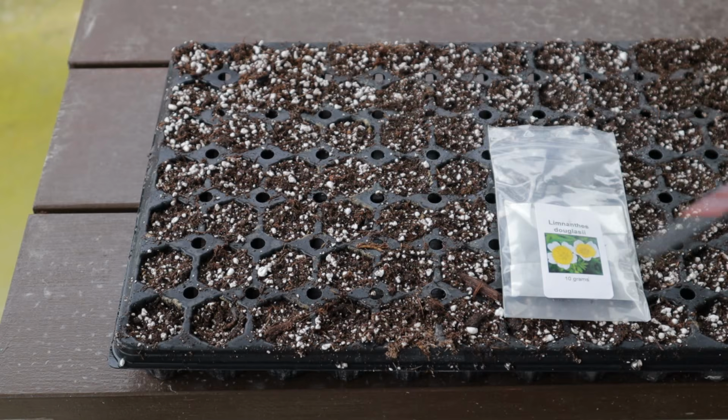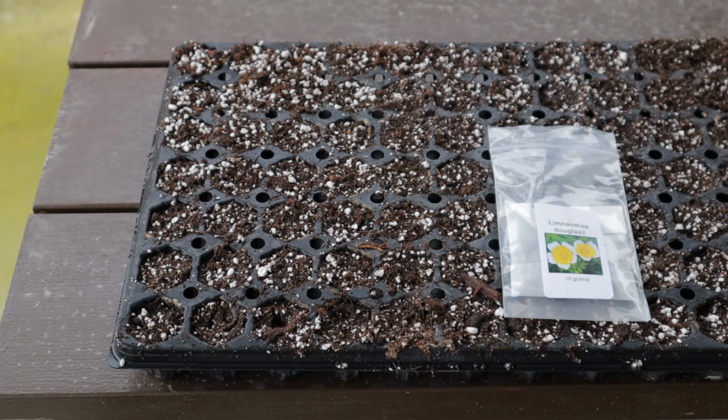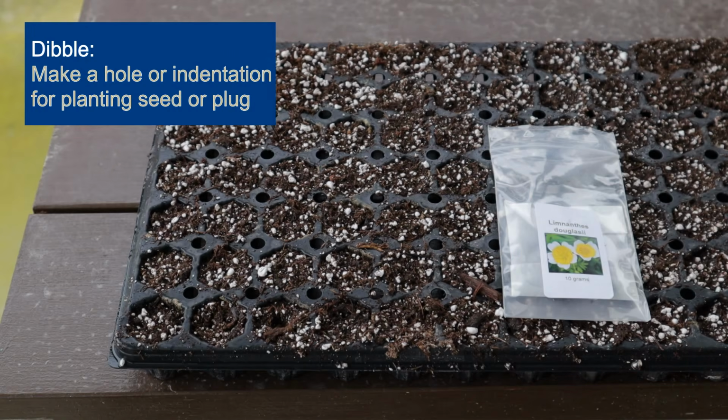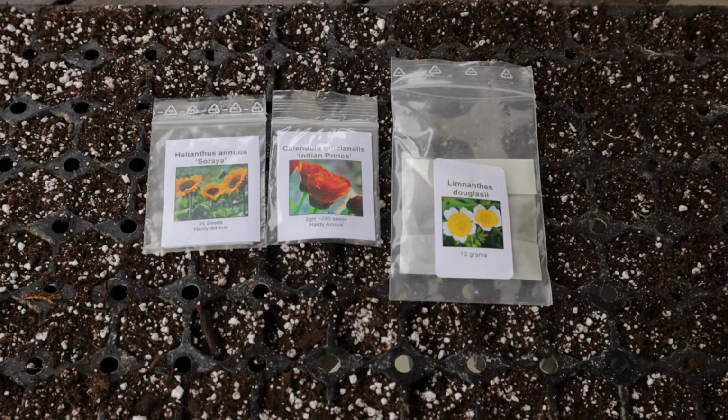In this case, I'm going to use the seeding tray, and here you'll see me poking a little hole in there. That's called dibbling. I do that before I put my seed in so that I can get it down a little bit deeper into the soil. Dibbling is something you can do when you're planting seeds, or you can also dibble a pot before putting a plug into it. So it's any making of a hole to make room for something else. That's, I think, a horticulture specific term.